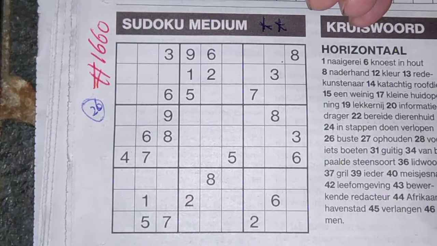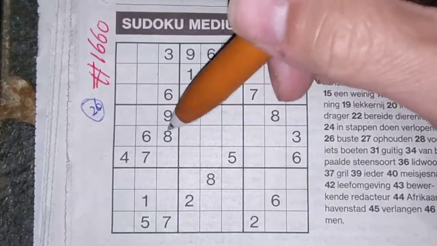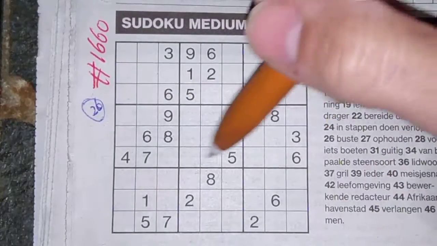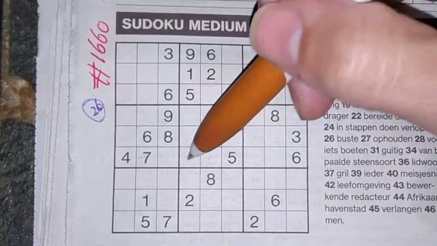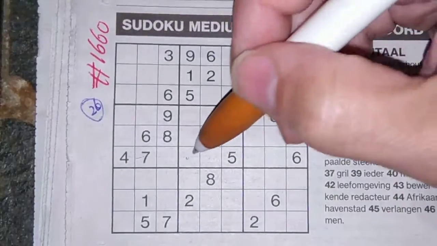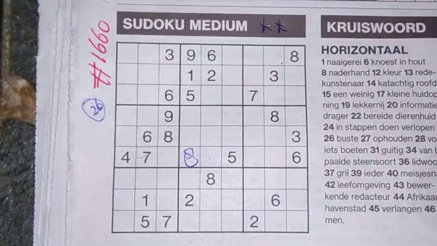Let me see, which number can I use? 8 in this row, 8 in the middle row, so the row below. The only 2 places for the 8 should be here. Oh, there we see an 8, no 8 there. 8 should be there.